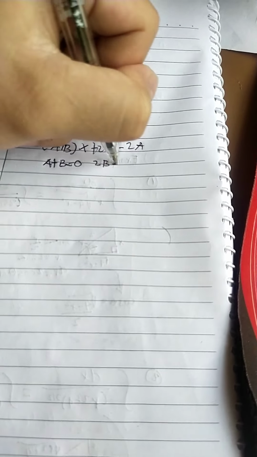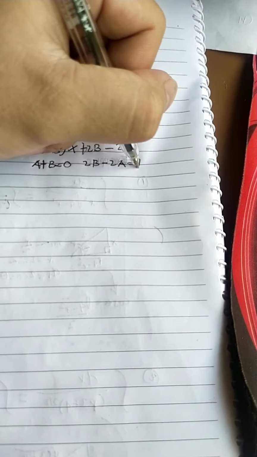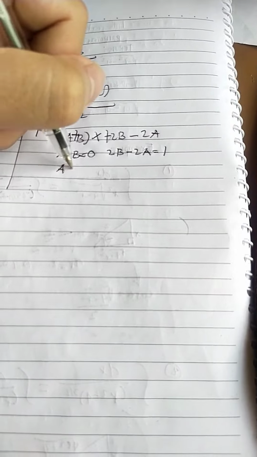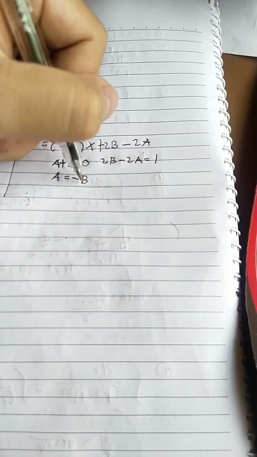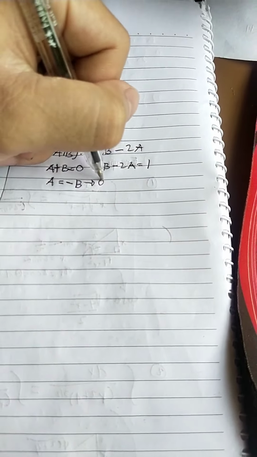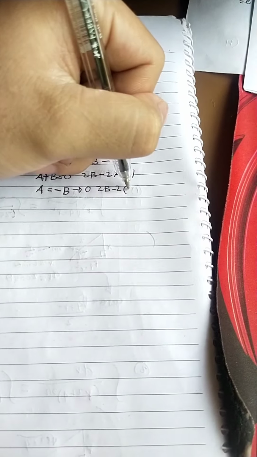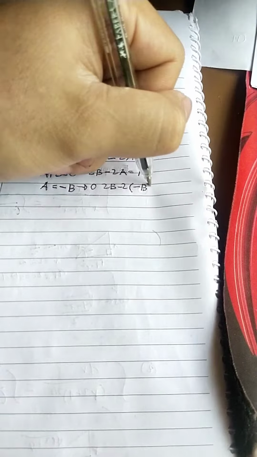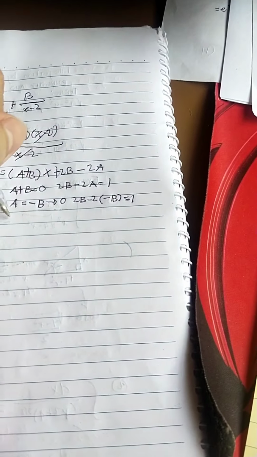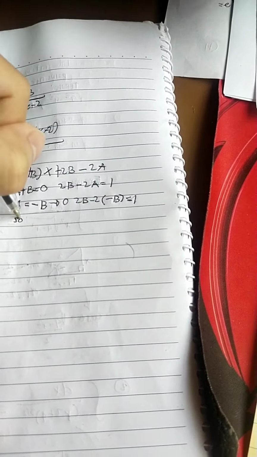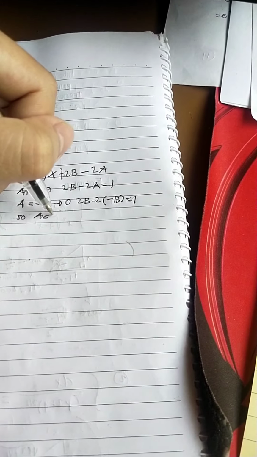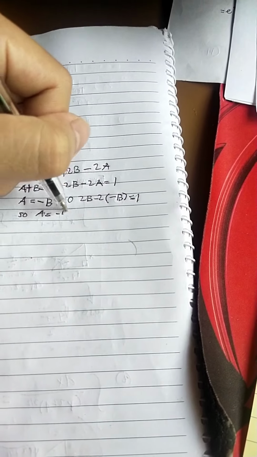2b minus 2a is equal to 1. Then a is equal to negative b. So that is 0. So 2b minus 2 times the quantity of negative b is equal to 1. So our a is equal to negative 1/4.